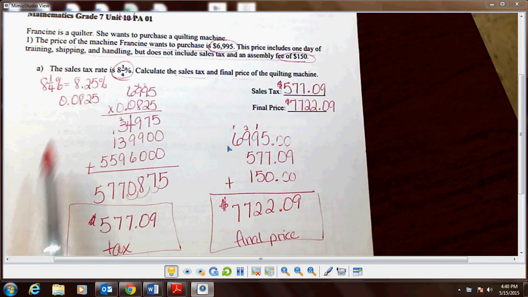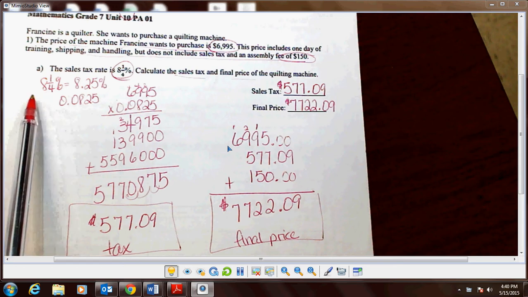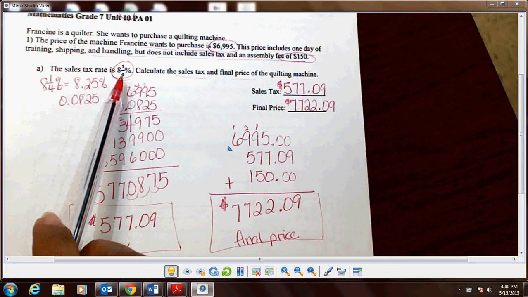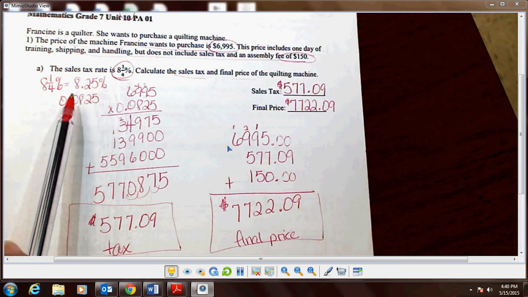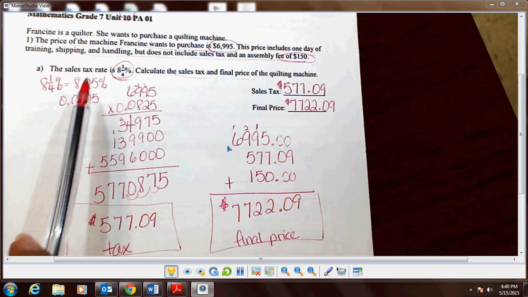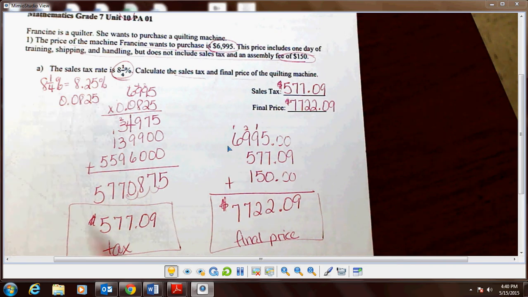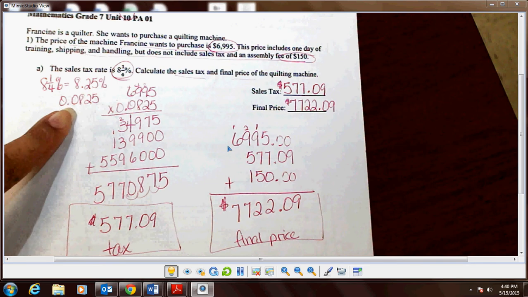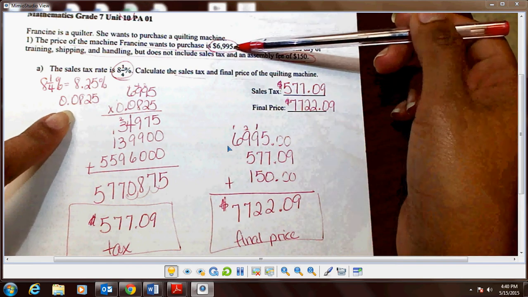Okay, the first question is asking you to find a final price for the exercise machine after a fee is added and tax. So the first thing that you have to do is take your tax rate, which is 8 1/4%, and convert it to a decimal. Since that is the same as saying 8.25%, remember you move your decimal point to the left 2 times to convert a percent to a decimal. So that's how we get this number right here. So take this number and multiply it by the price of the machine, which is $6,995.